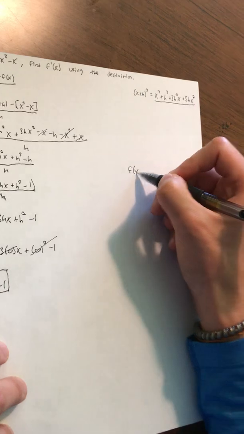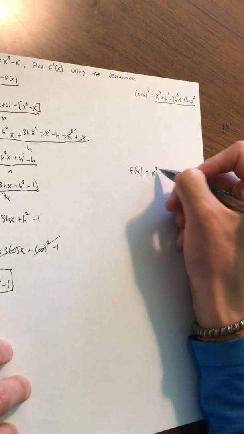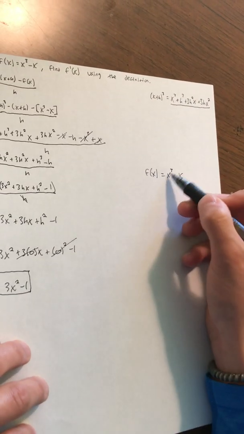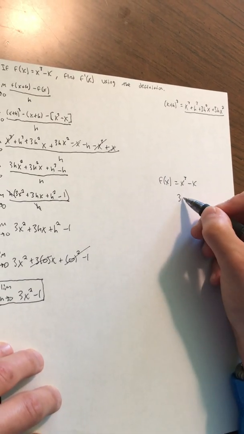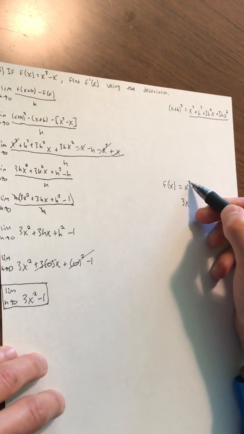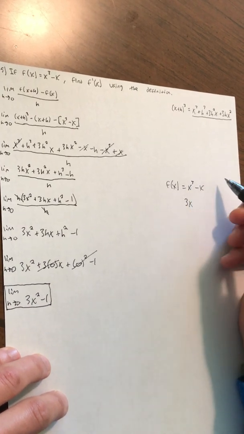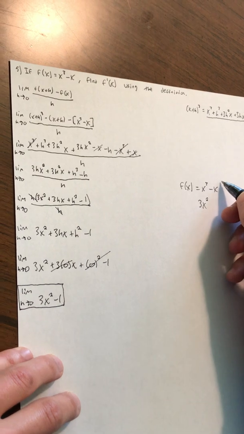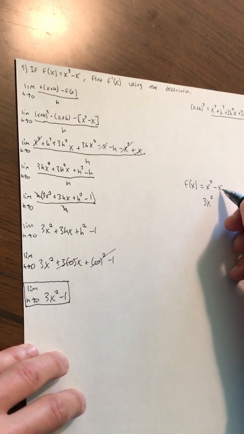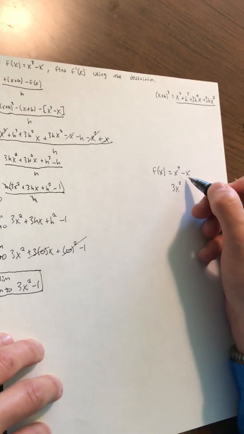So we have f of x equals x cubed minus x. We bring down the 3 to the front for our coefficient. We have x, and we have 3 minus 1. So we have 3x squared, and our negative x, we can bring that down to have our 1.